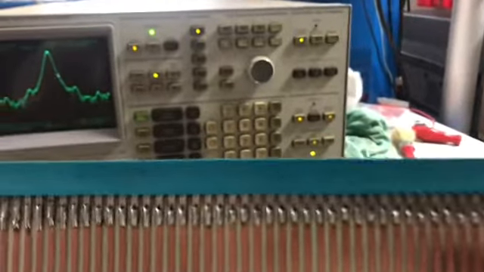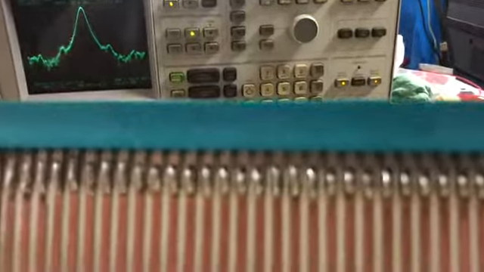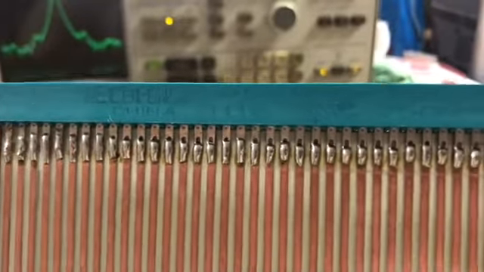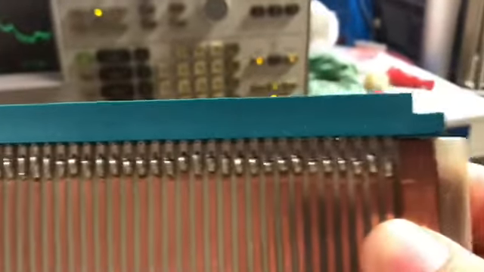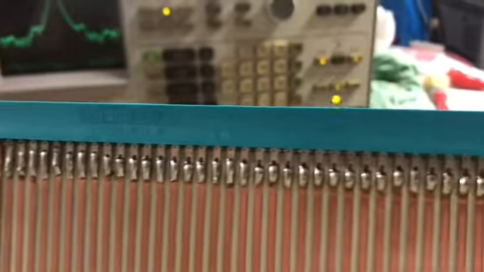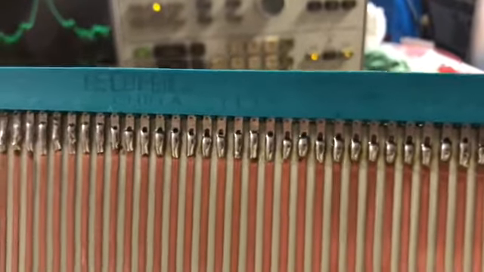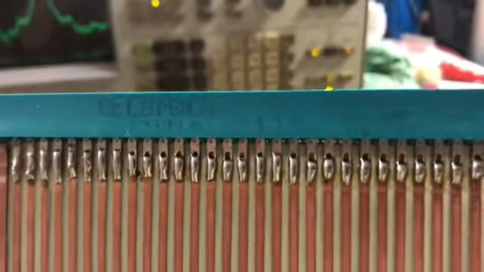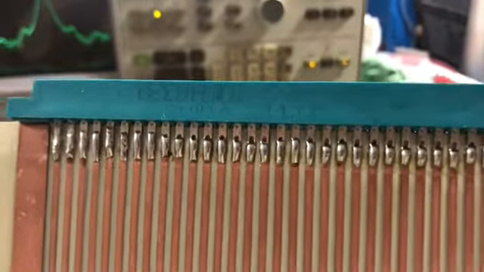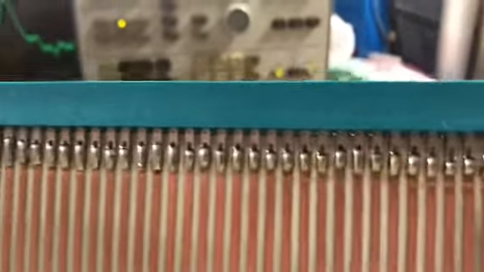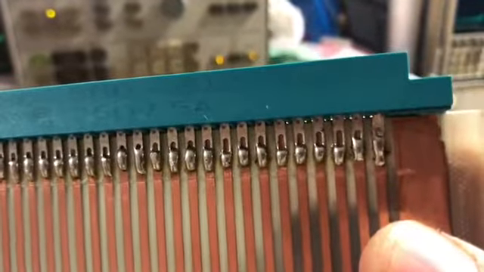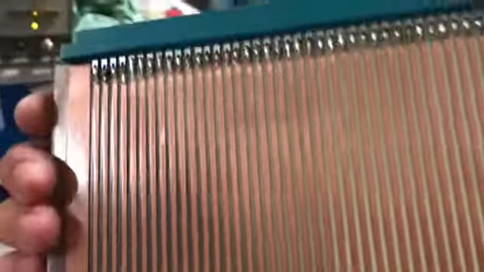A card extender. This is, come on, focus. This is a connector that I bought from DigiKey, I think. This is for wire connection. I have milled this circuit board with a small mill machine that I have. So just a straight line.